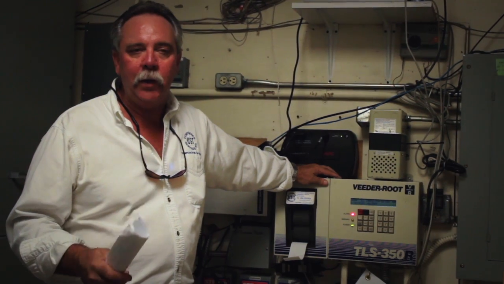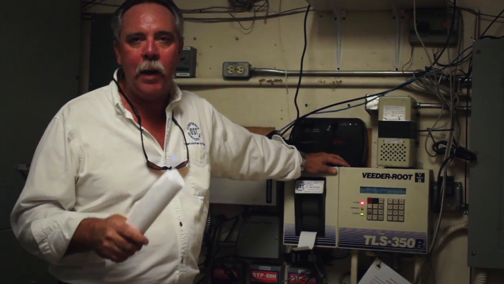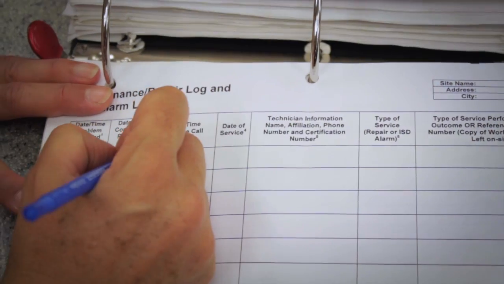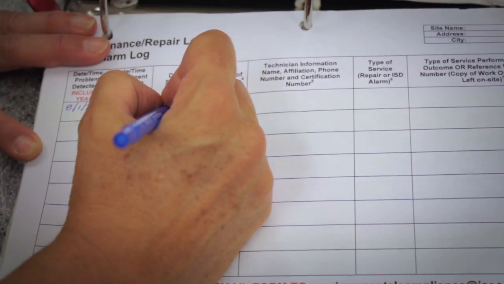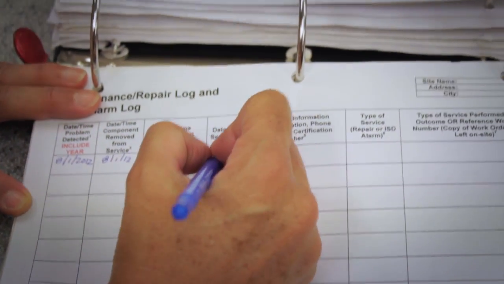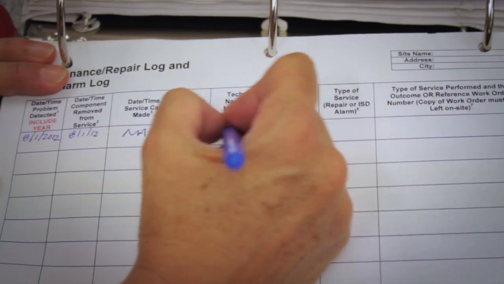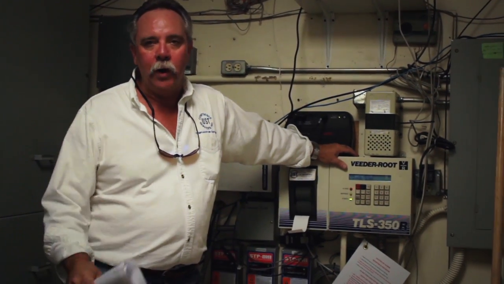Your fourth responsibility is to make sure he logs in that O&M book exactly what he did to clear this alarm. The date, the time, his invoice number, and what it took to clear that alarm out. All 4 of these steps are critically important.